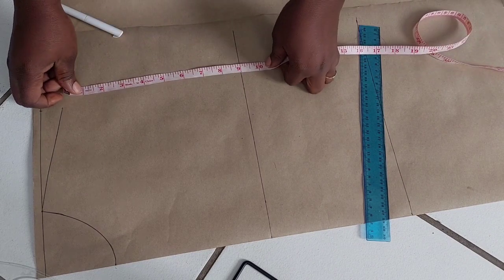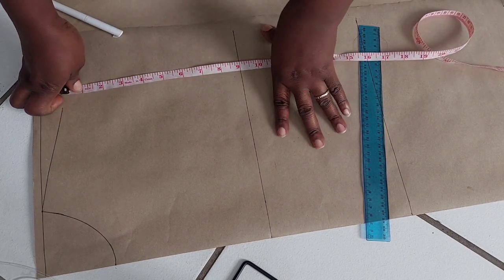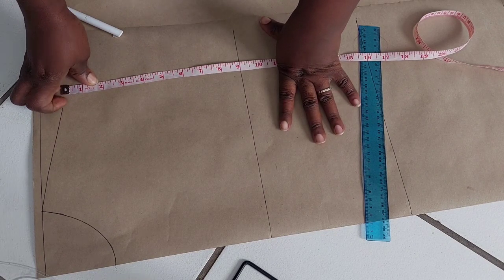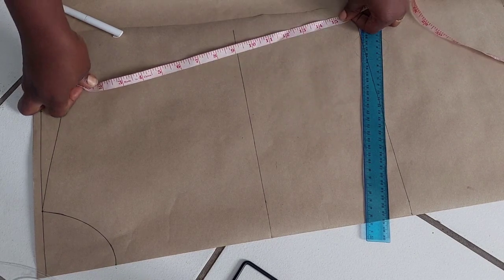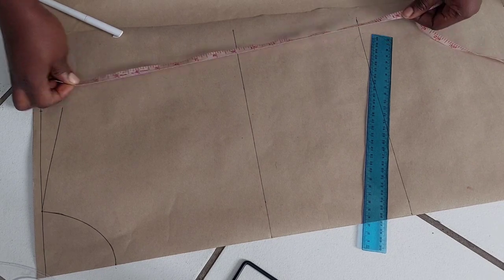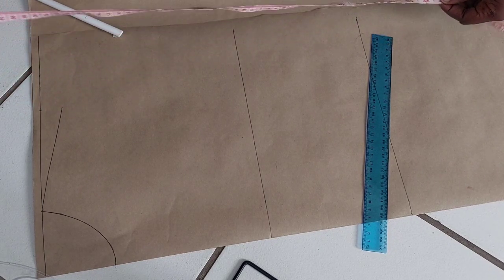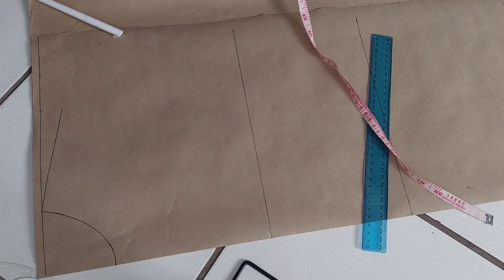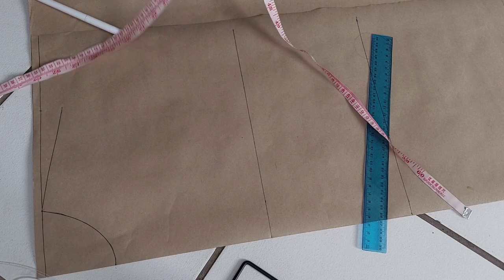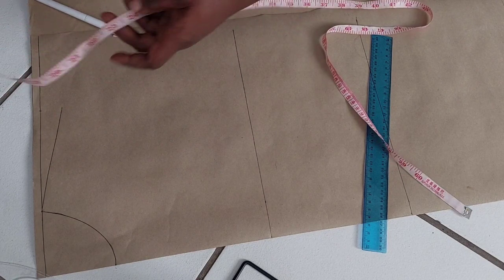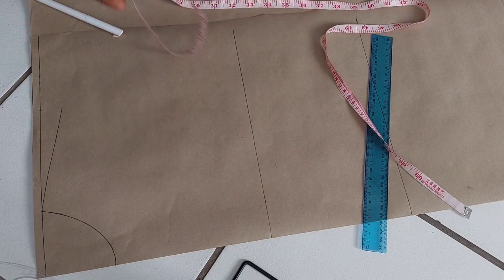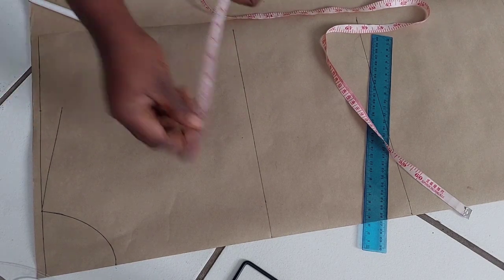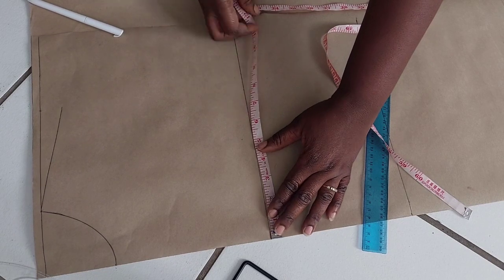The formula that I normally use for armhole measurement is my bust divided by 6 plus 1.5. The measurement of my bust is 39. So if I'm going to divide 39 by 4, remember this is half of the front. So we're going to divide first by 2 and by 2 again. If we divide that by 4, we get 9.75.